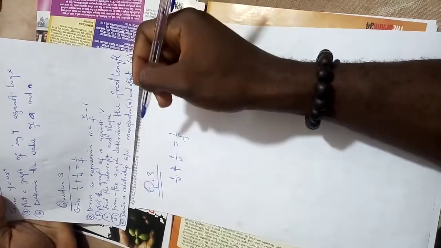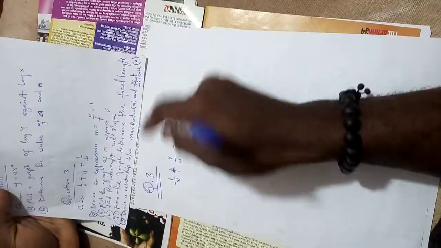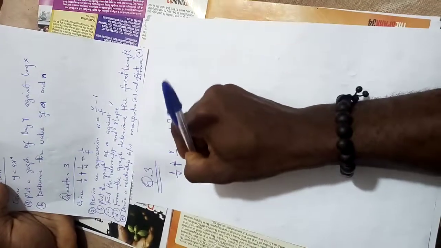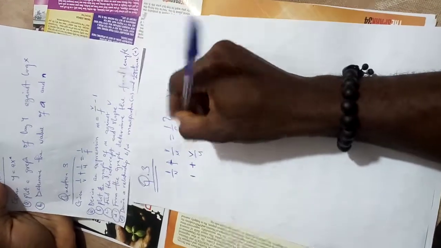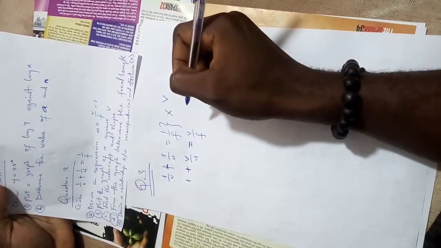All right, so what we are going to do is simply multiply through by v, such that we have v all over v, which is 1, plus v all over u, which is equal to v all over f, right?